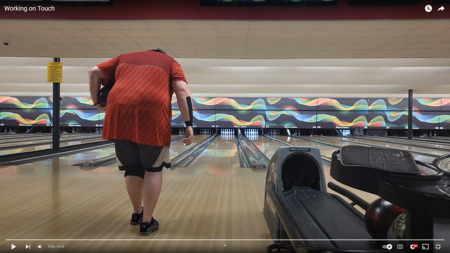Alright, so let's go into some analyzation here. So this is that first camera angle I mentioned. This is the offset from behind. And so we're going to go over a little bit about what I'm looking for in particular when I am reviewing this camera angle. So this is actually from a video that's on my YouTube channel from a long time ago, about a year and a half ago at least, called Working on Touch. This was one of the last videos that I recorded before I had my knee surgery in October.